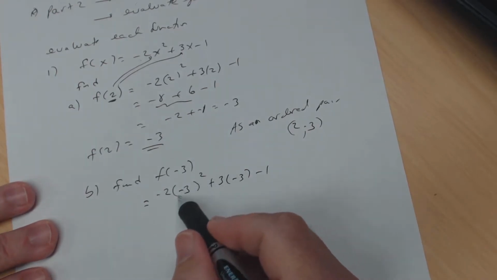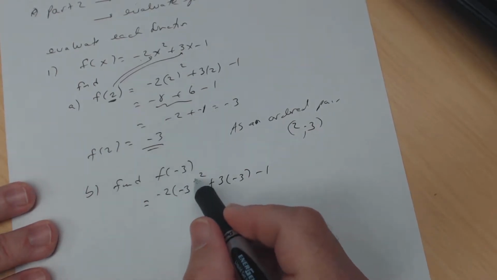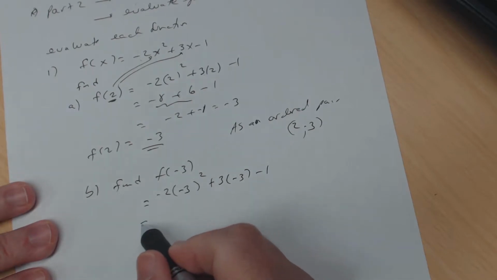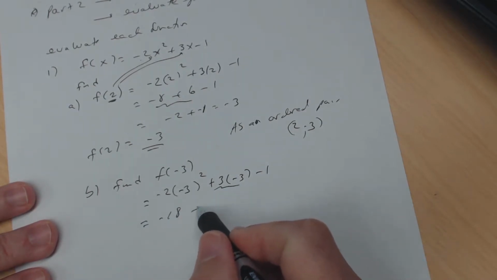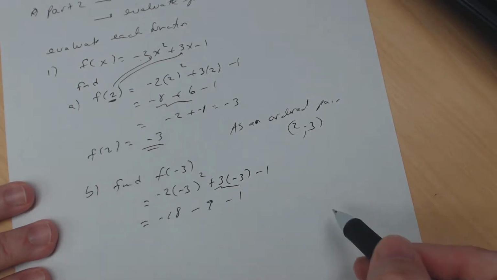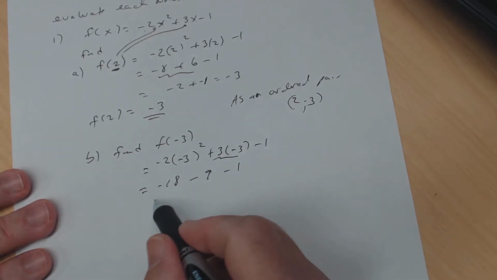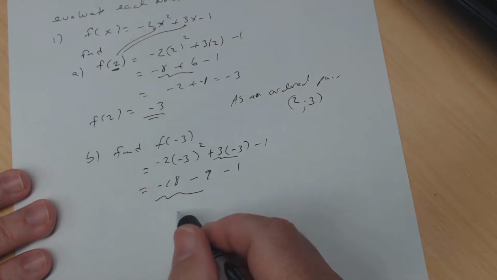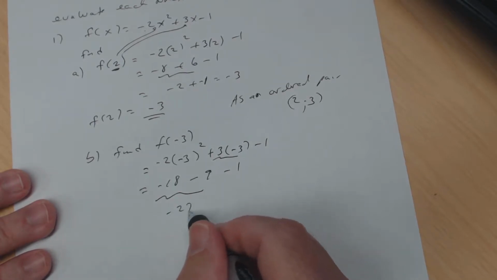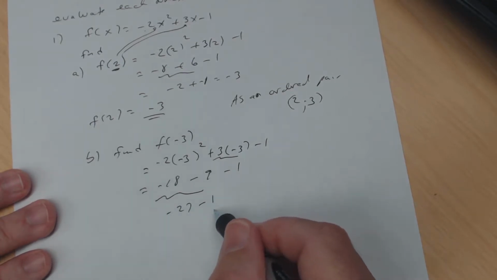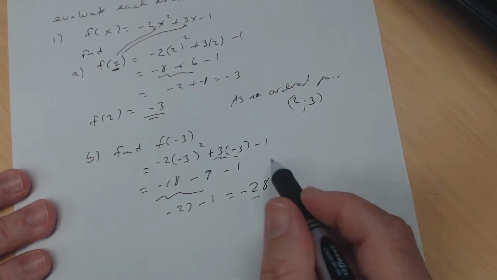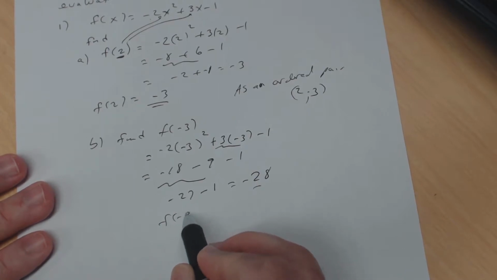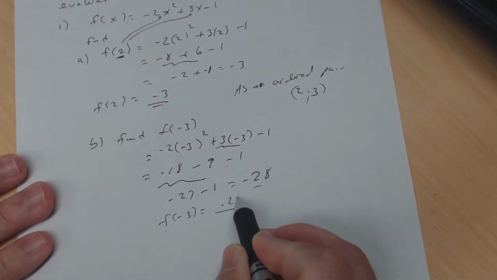So negative 3 squared means negative 3 times itself, which is 9. 9 times negative 2 is a negative 18. 3 times a negative 3 is a negative 9, and then minus 1. So negative 18 and a negative 9 is a negative 27, and a negative 27 and another negative 1 is a negative 28. All right, so f of negative 3 is going to equal a negative 28.